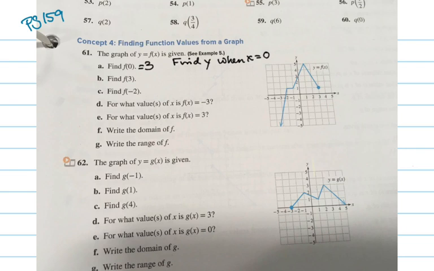What is f of 3? F of 3, so now our x value is 3, and we go up until we actually hit the blue graph, and we go over and we read 1.